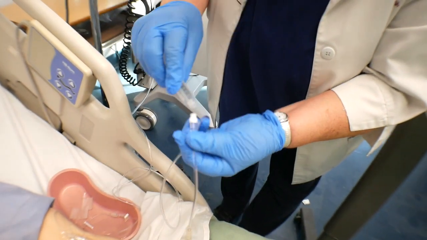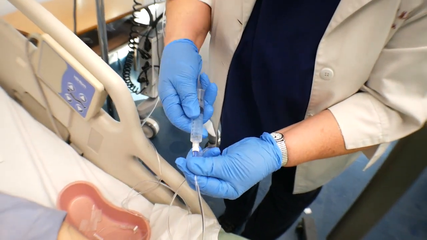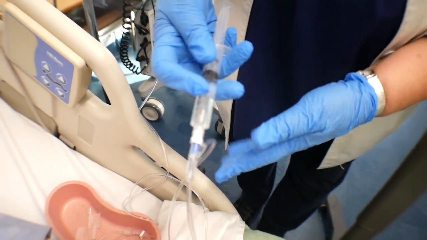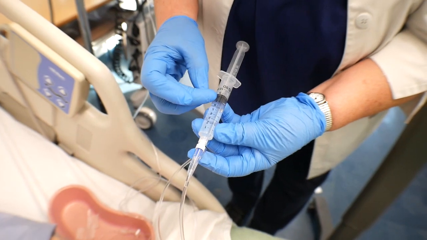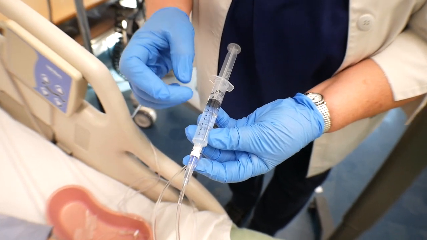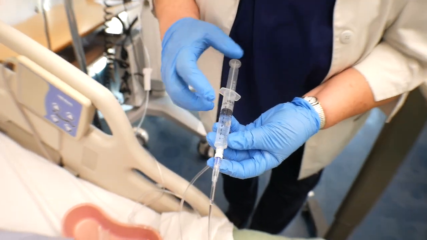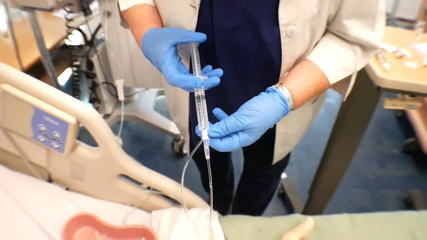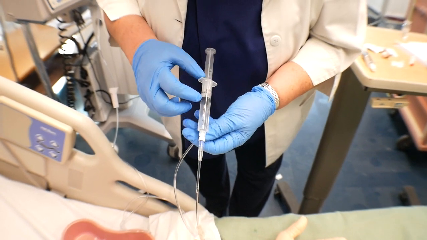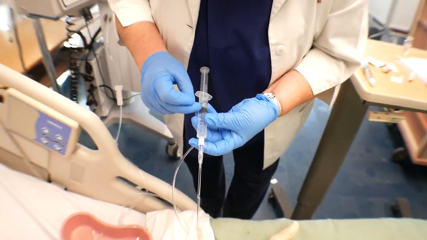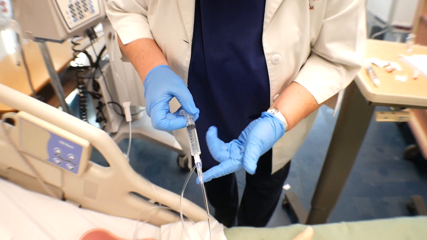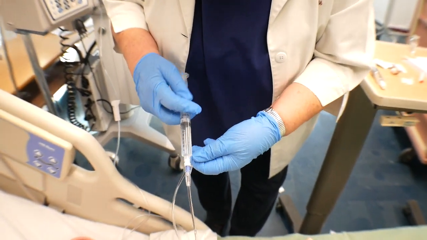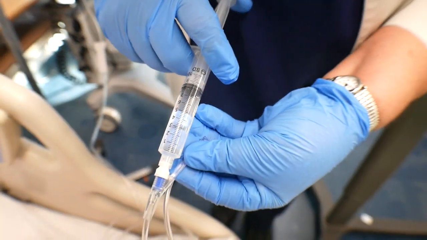I'm going to connect my medication. It should be labeled, either pre-printed or I would label it when I drew it up. So what I'm going to be doing is giving 1 milliliter every 15 seconds. So in this case, I'm going to be clamping it for 10 seconds and then unclamping it for 5. So I'm going to repeat that. During that 10 seconds, I'm going to give the 1 milliliter. When I unclamp it, it's going to continue to push the medicine in. So I'm going to start now.